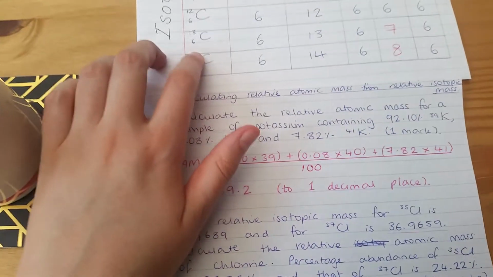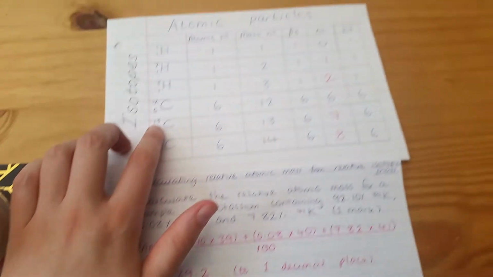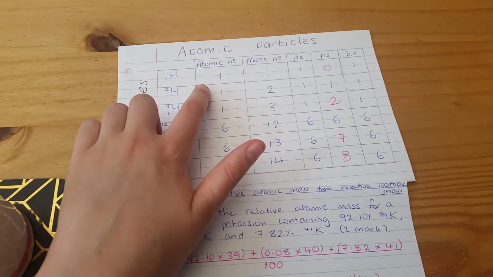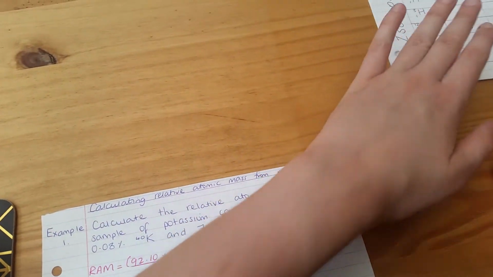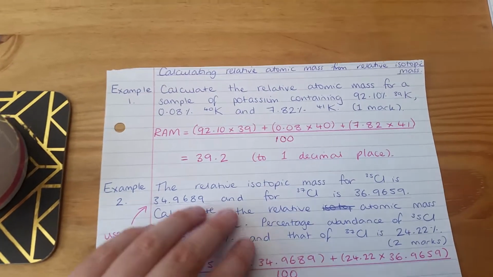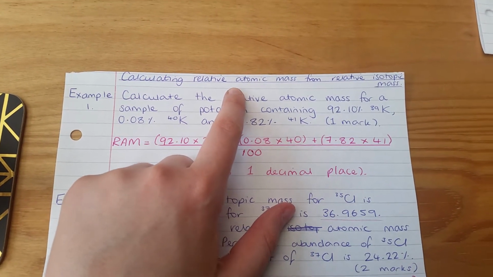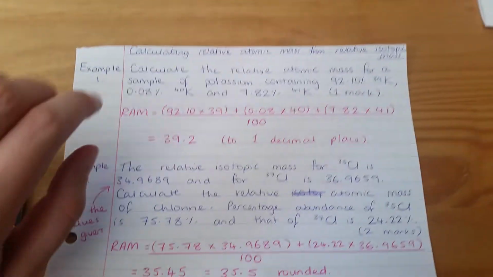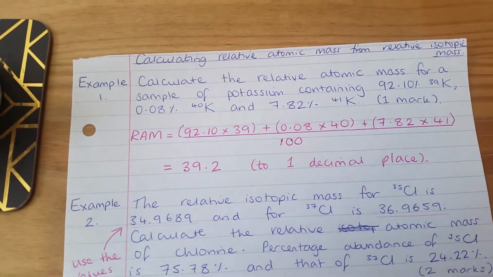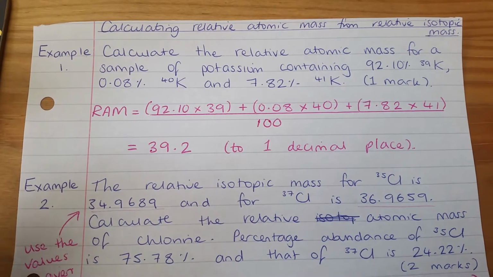So this is the relative atomic mass. It's the big number from the periodic table. Now confusingly, that's also called atomic number, but it is atomic mass. Everything has lots of different names, it's very confusing. So calculating relative atomic mass, the big number from the periodic table, from something called relative isotopic mass. So I've got two example questions here, and I'm going to explain how to work them out.